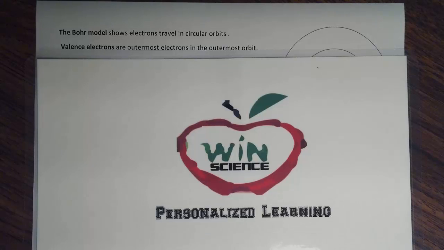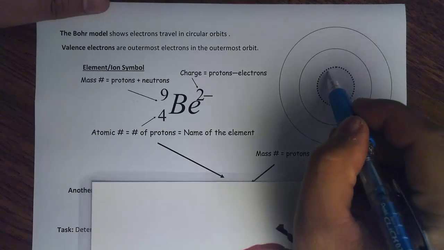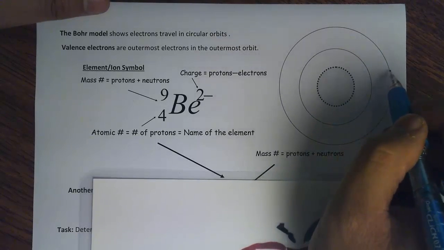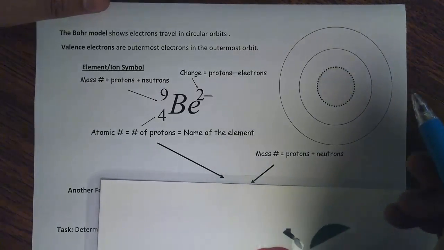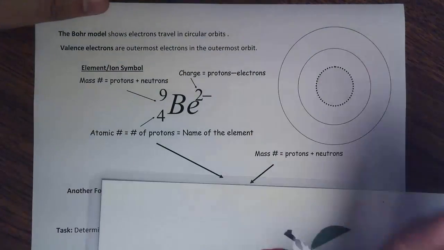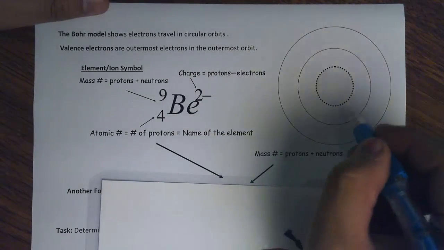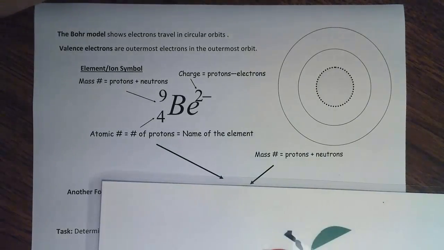Now let's look at the different notations that we can use to represent a specific atom. First of all, we know that this is the Bohr model, and this is the nucleus with a boundary that separates the nucleus from the level of electrons. But in reality, there is no boundary. We use the Bohr model to show electrons traveling in circular orbits. So we have the first energy level and the second energy level, or the first orbit and the second orbit.